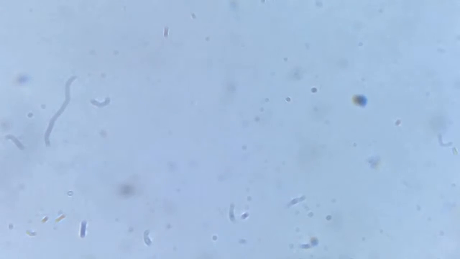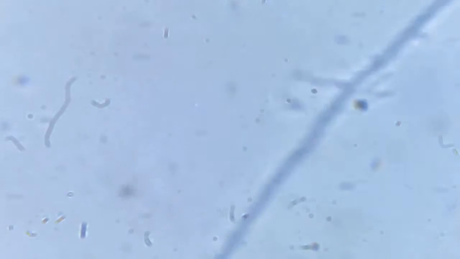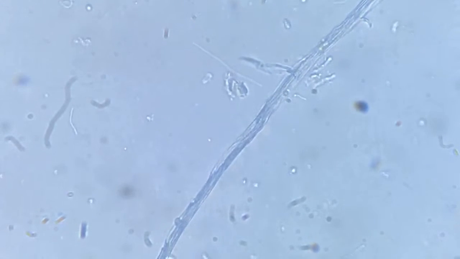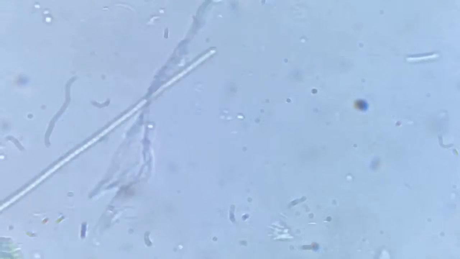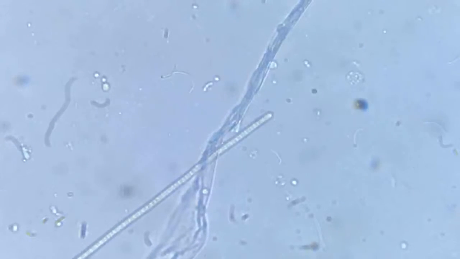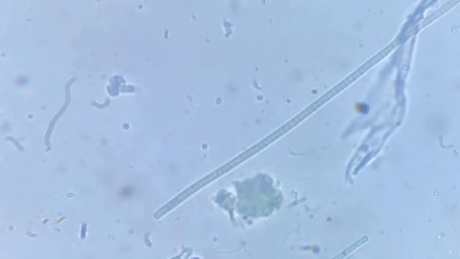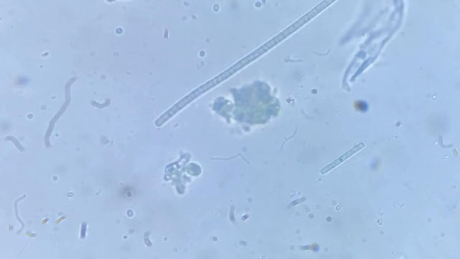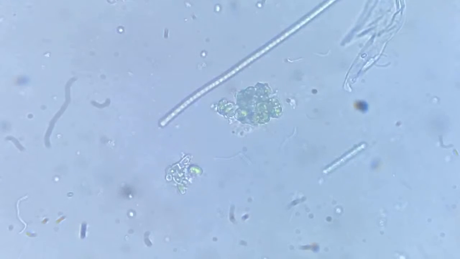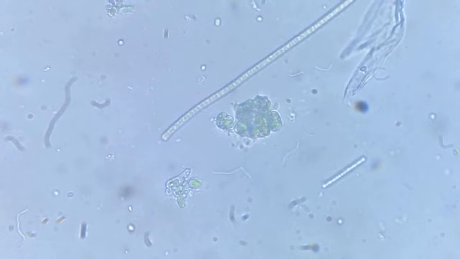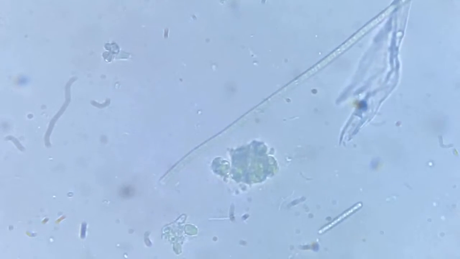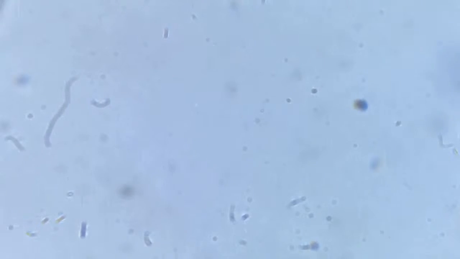What is this stuff? This is a filament of the algae, not that worm.